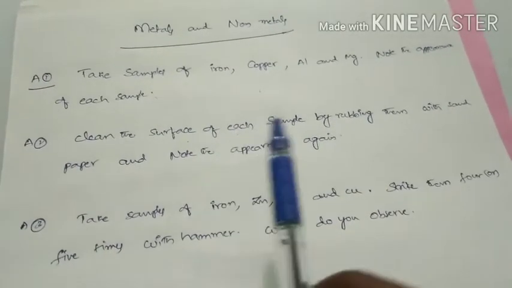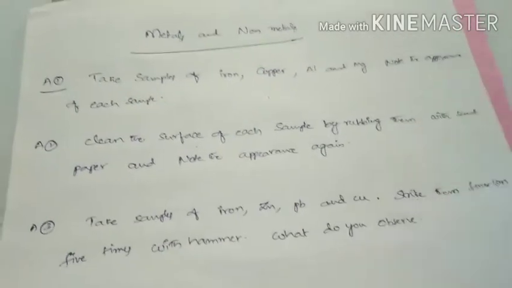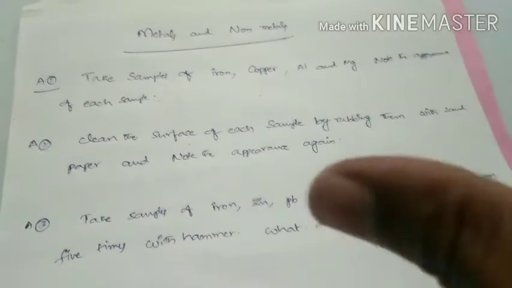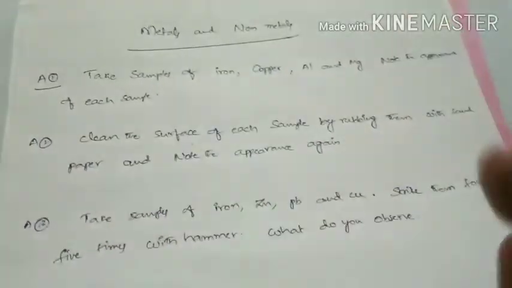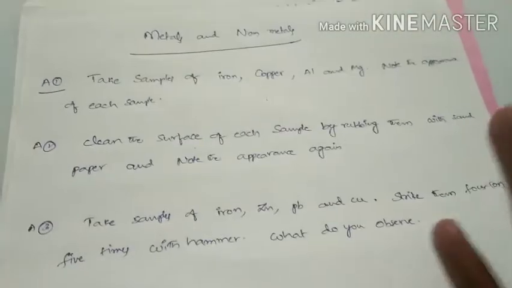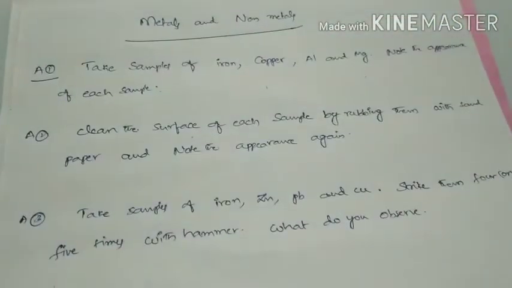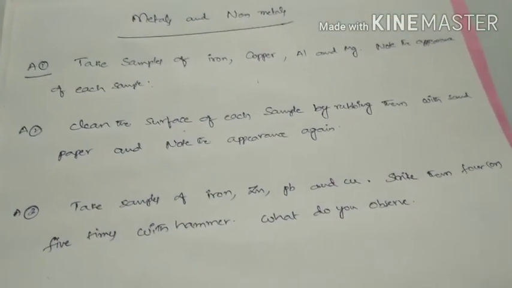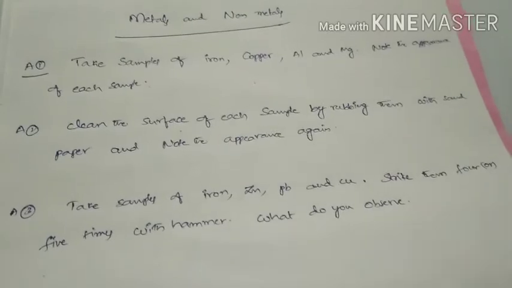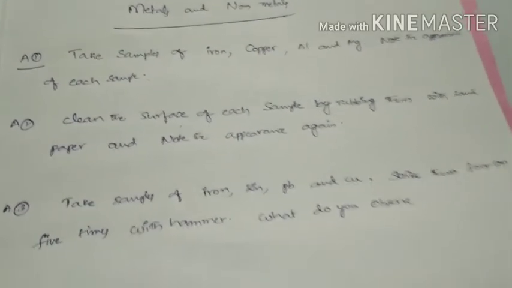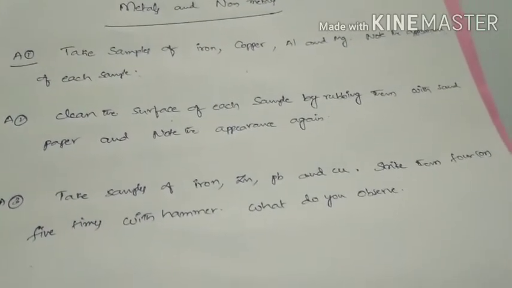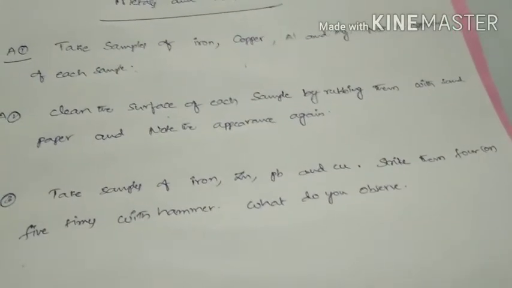Then they become more shiny, because already they have luster property. If you rub them with sandpaper, they become more shiny. So from these two activities we can say that all metals have luster property. That is the first thing.